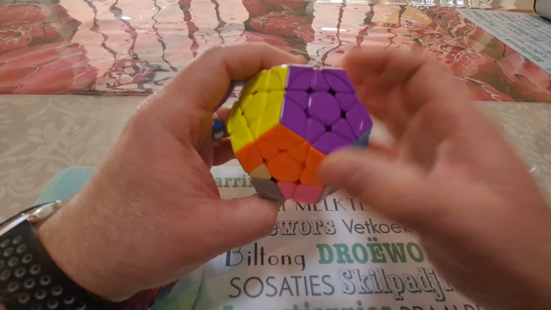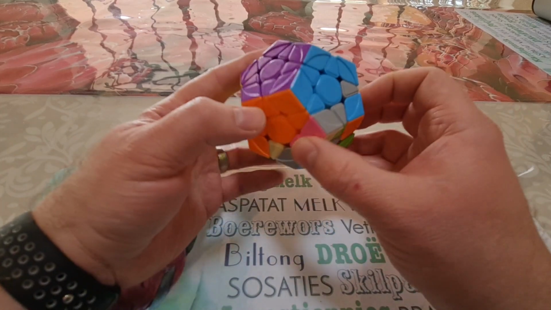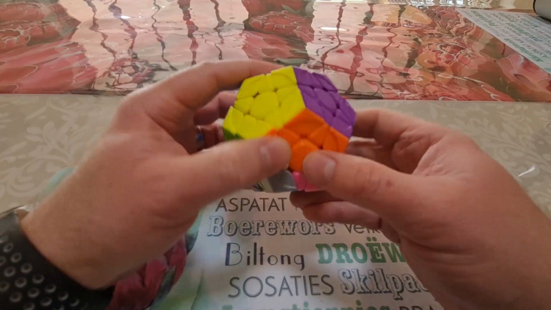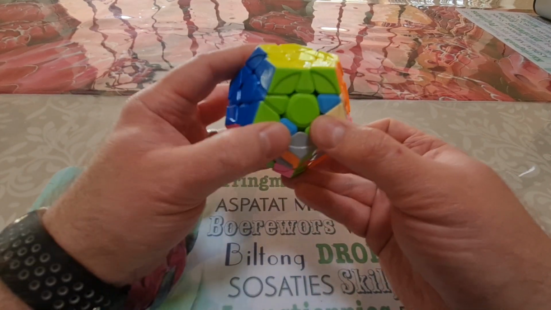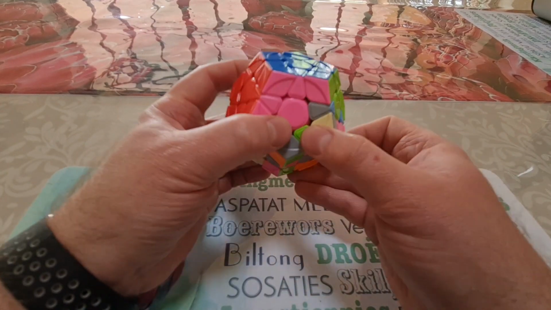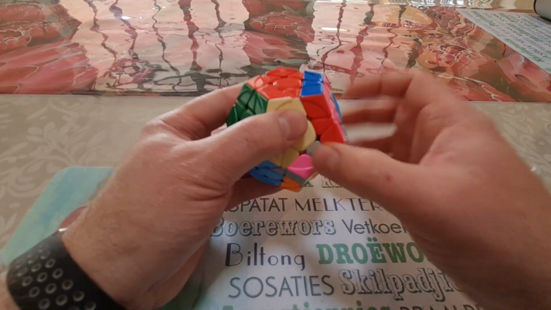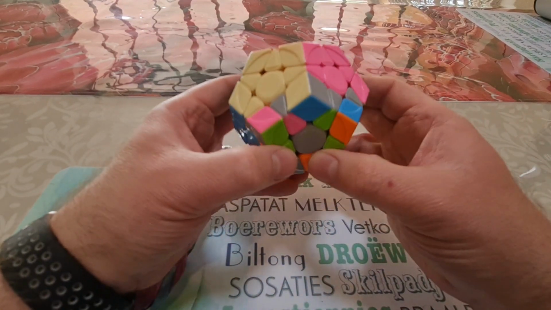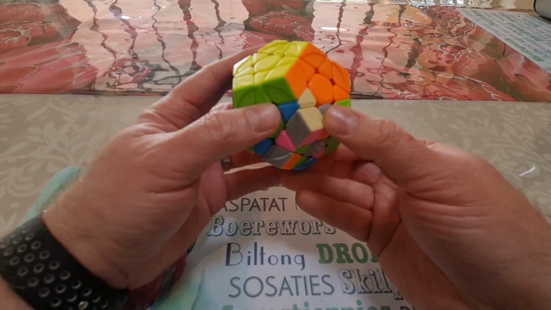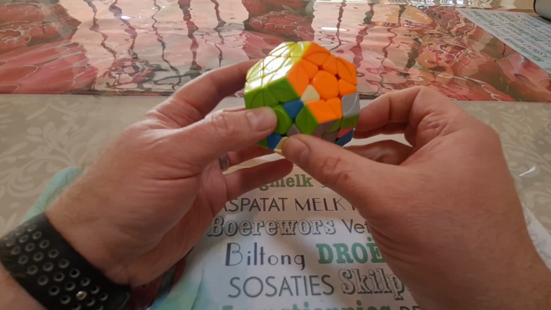Okay, keep your whites always at the top. Okay, let's see. The bottom color is gray, so anything that's not gray we need to move somewhere. This one in there. Okay, searching. Here's another piece here at the bottom. So this one needs to move in there.